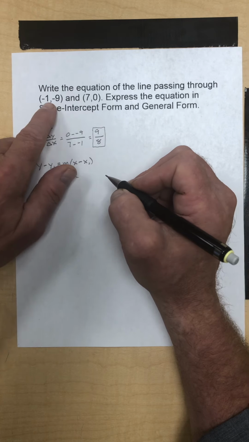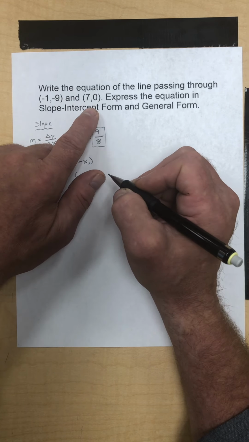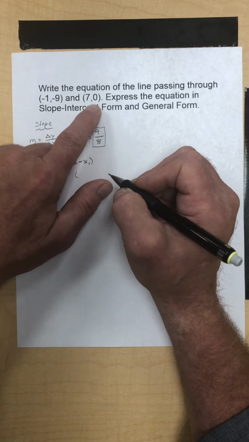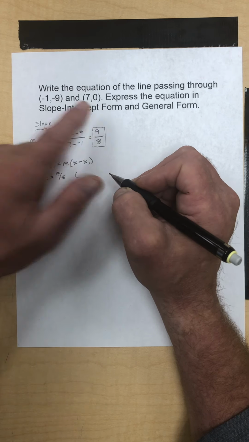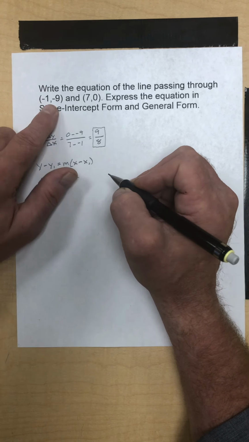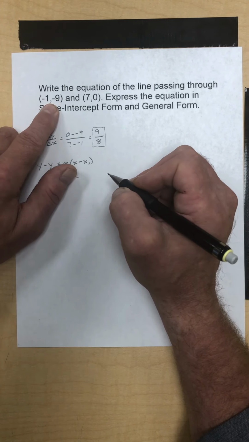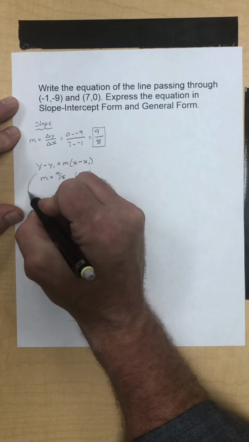If I'm given a situation like this where one of the points has 0 as one of the coordinates, I always use that guy because it usually ends up being easier. So if you want to use that point, go ahead. I'm going to use this guy, 7, 0. And so we substitute in.